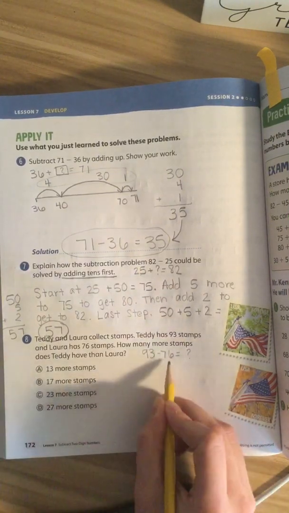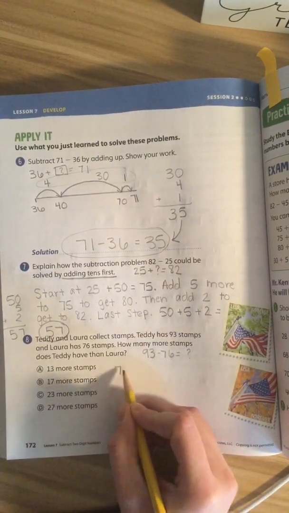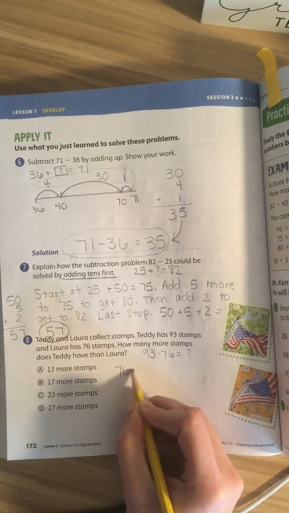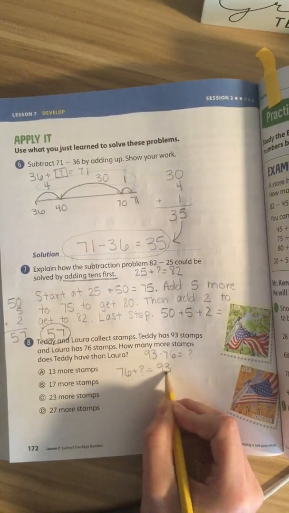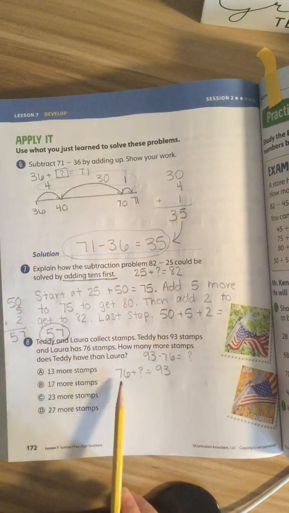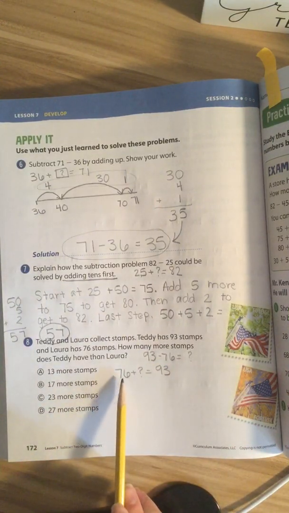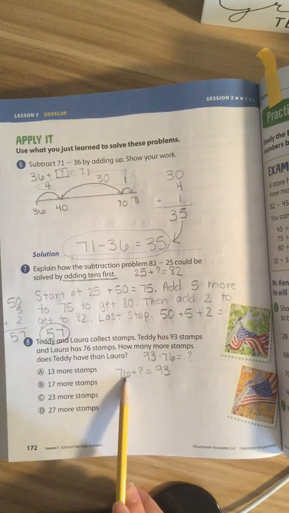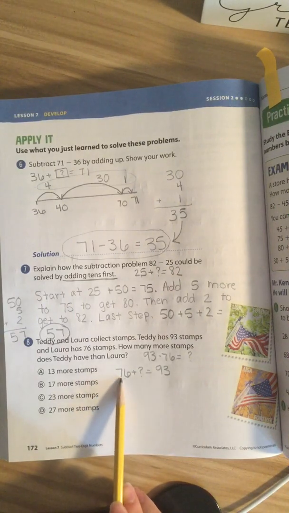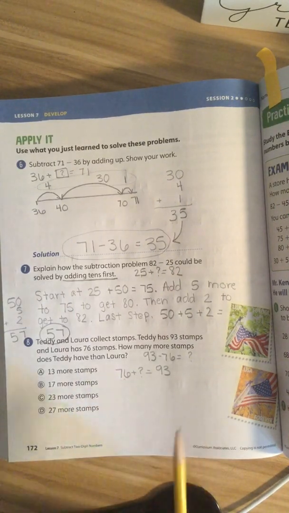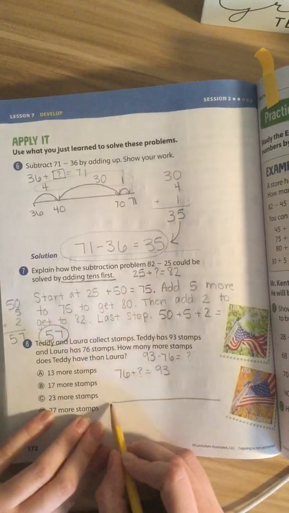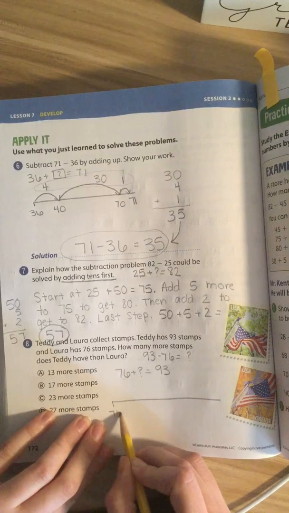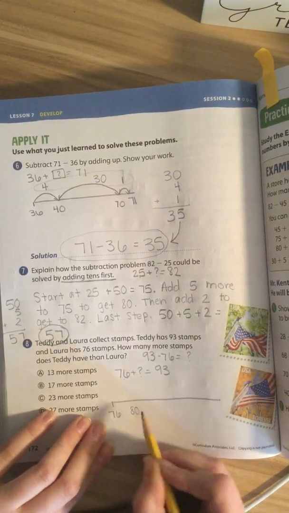So I'm going to rewrite my problem as an addition problem. I'm going to start with 76 plus my mystery number equals 93. Well, I'm going to see what's the closest 10 I can make from 76. That's super close to 80. So I am going to draw my little number line and start with 76. It's super close to 80.